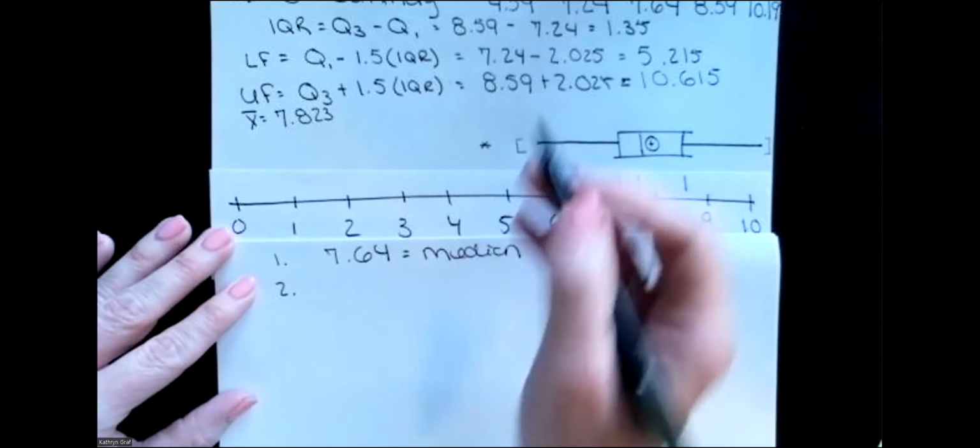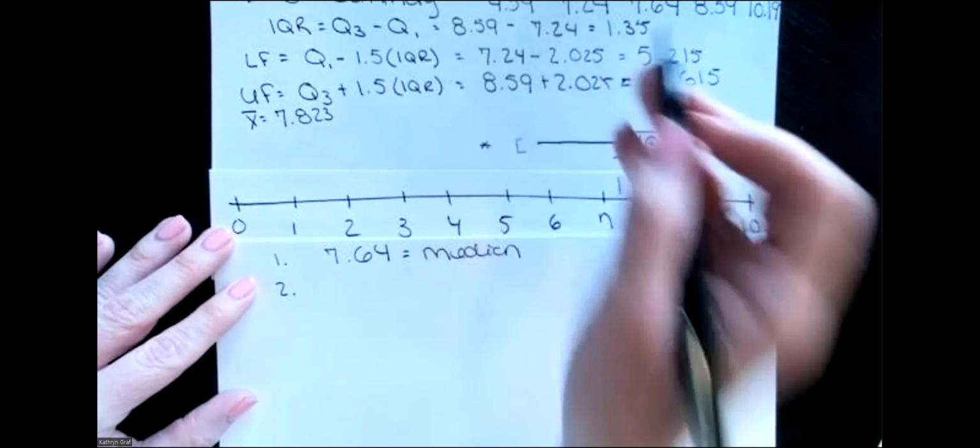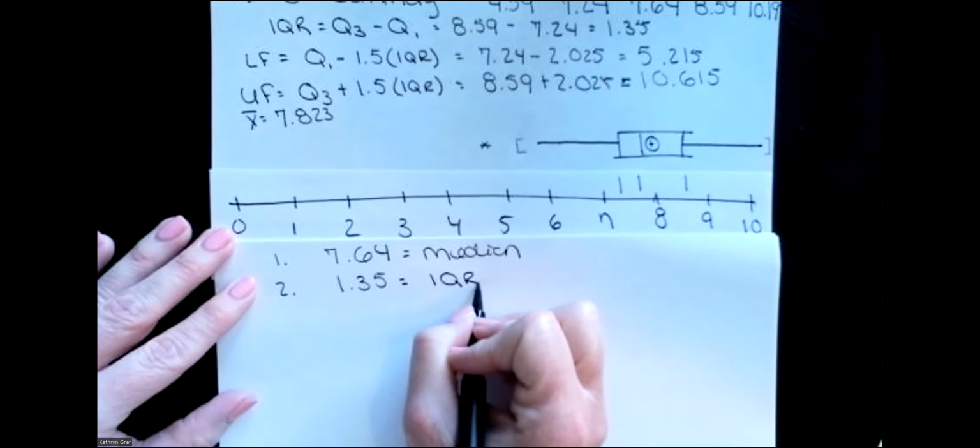Then on the second one, what is the spread? Now remember, the spread is IQR. We already calculated IQR and put it up here. It's 1.35, so I'm going to go ahead and write that. That is the typical spread here. All right, and then number 3, what is the shape?